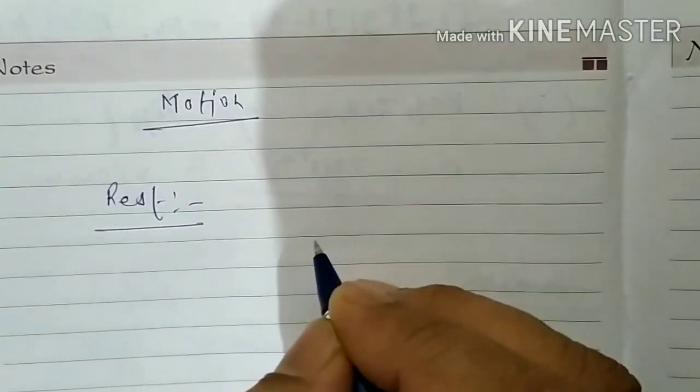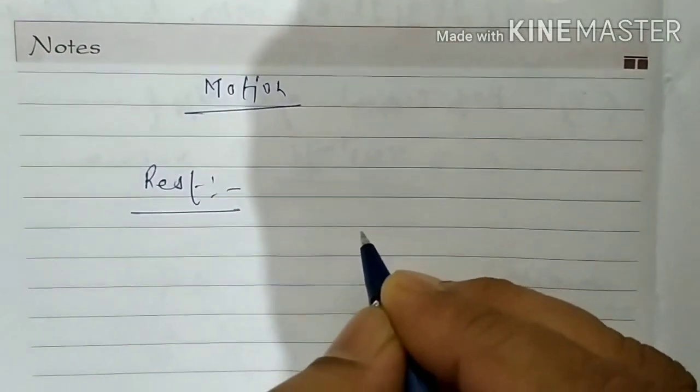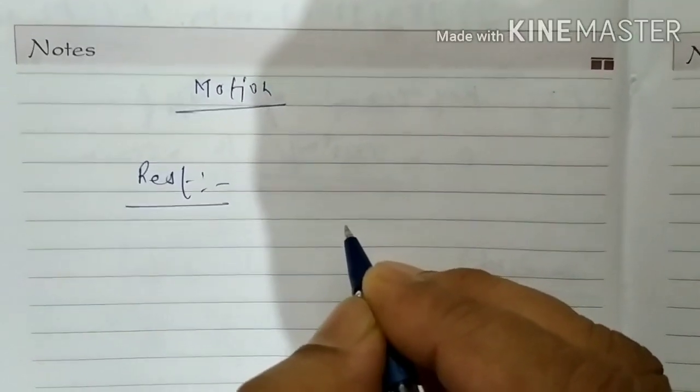For information of motion, first of all, we should know what is the meaning of rest.